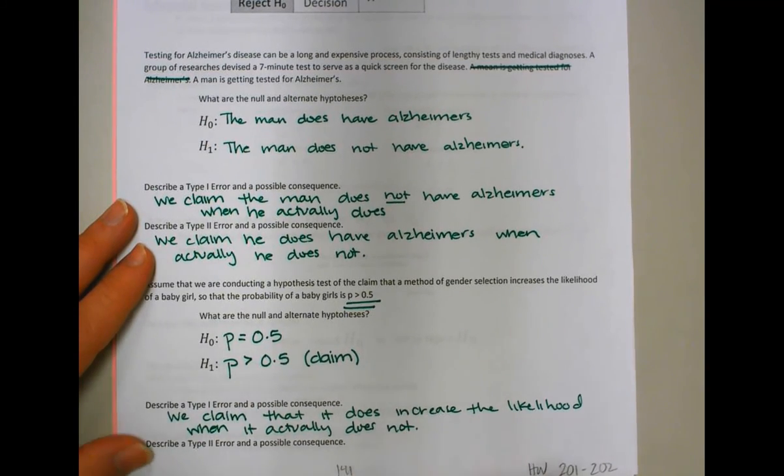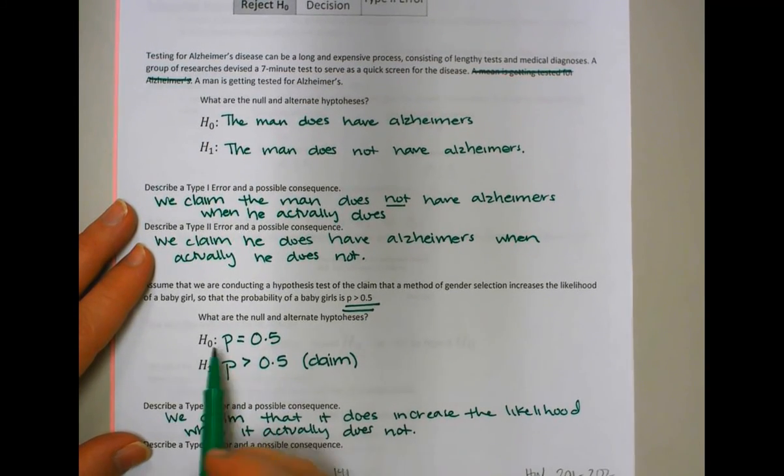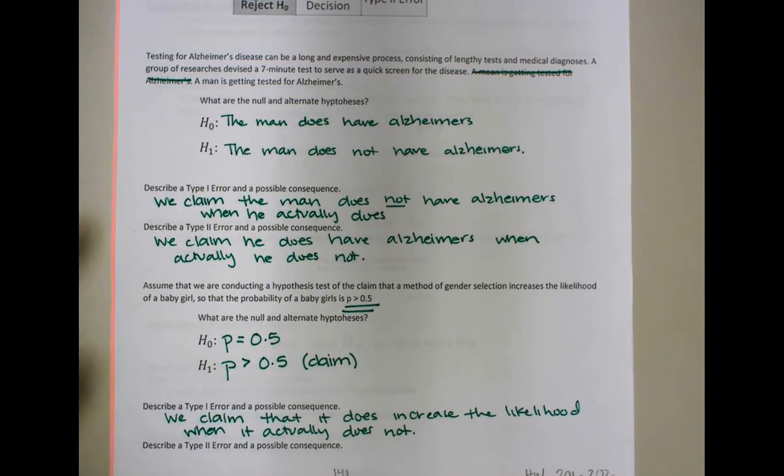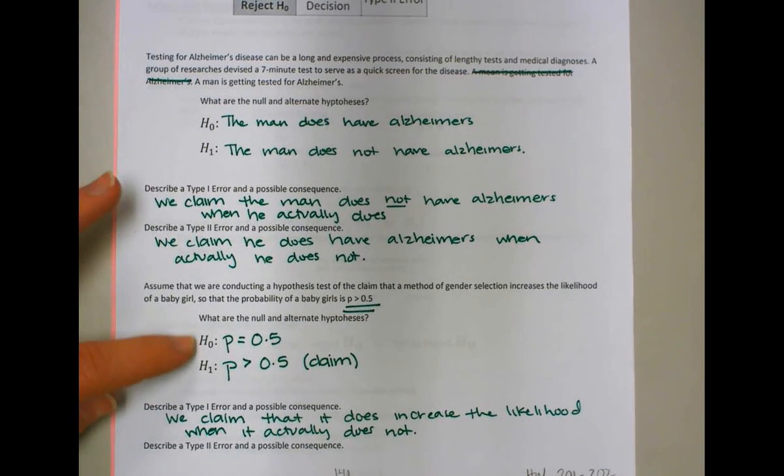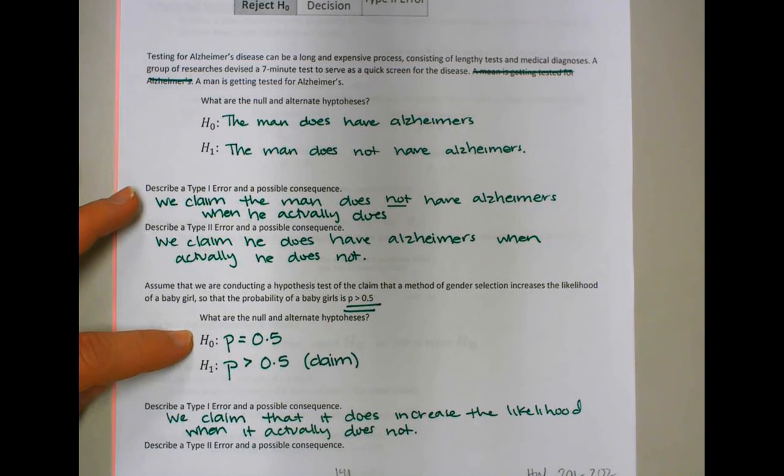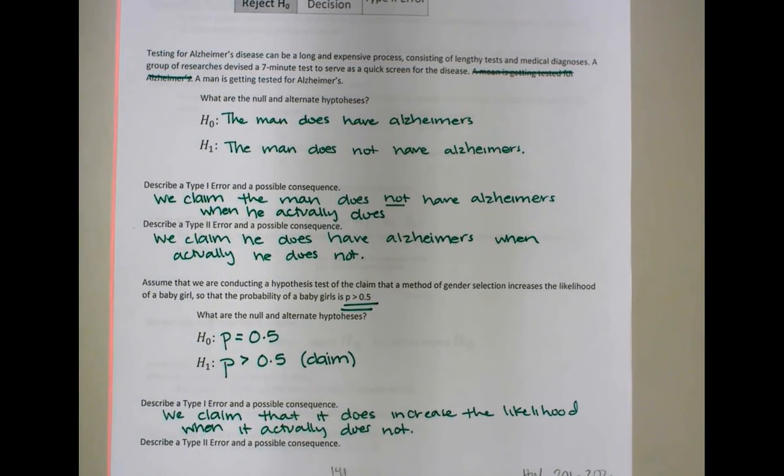Our odds are equal. This is actually true. So we rejected this, though we should not have. We said it was more than, but it's not. So this is false advertisement, giving people hope that they could have a girl when actually their odds are exactly the same. It could be fraud, taking people's money, even though they can't increase the likelihood.